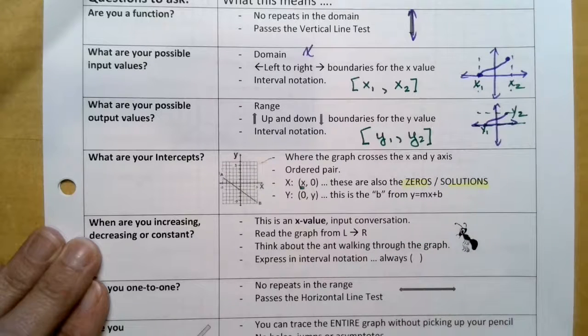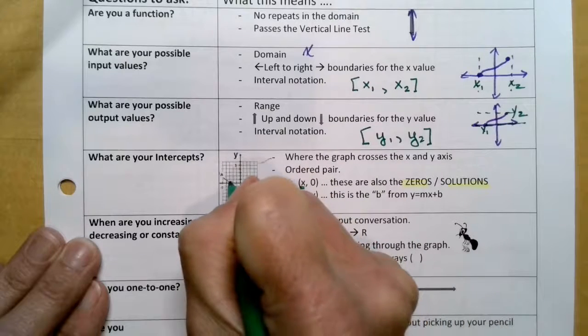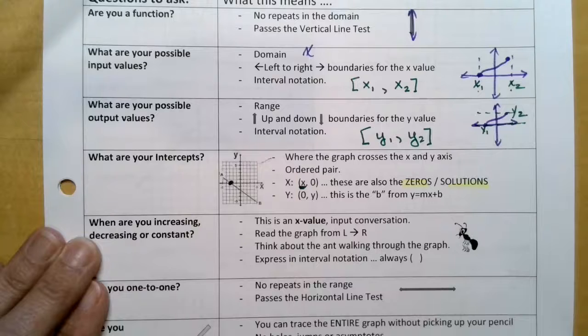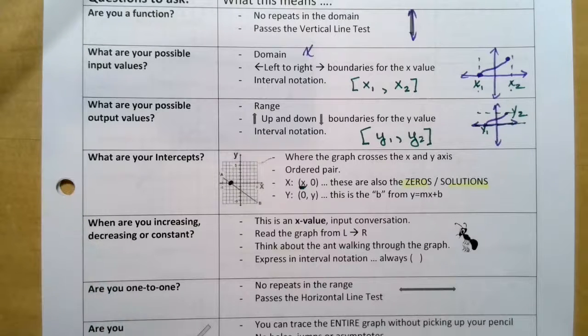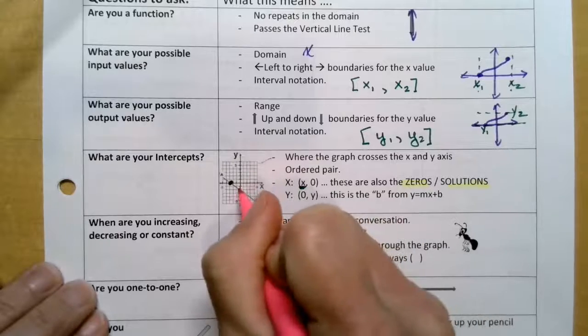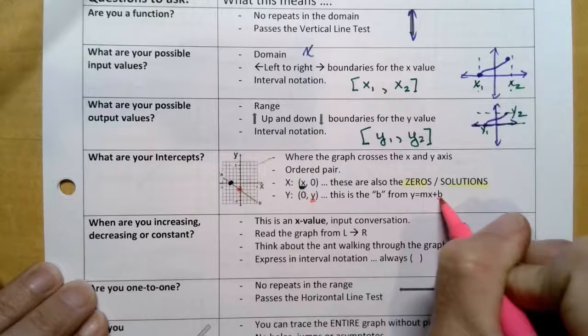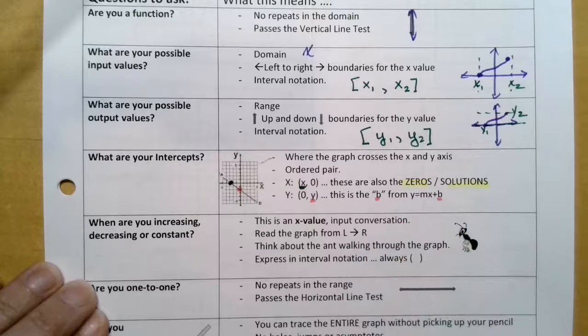So our x-intercept is always going to be where it crosses our x-axis. Our y-intercept is going to be where the graph crosses our y-axis. Here it is. And this you remember from the b in our slope-intercept form, y equals mx plus b.